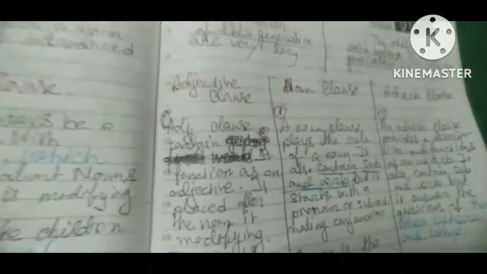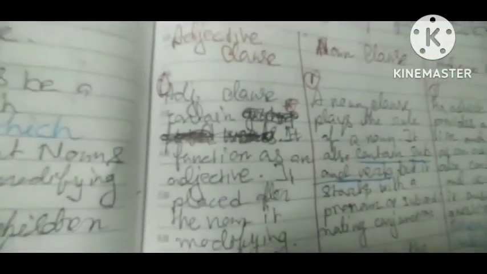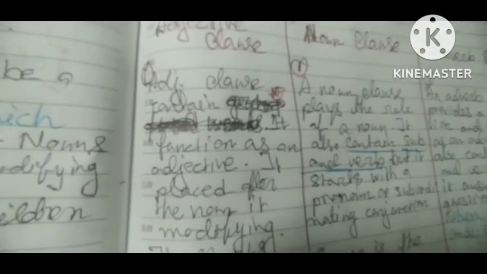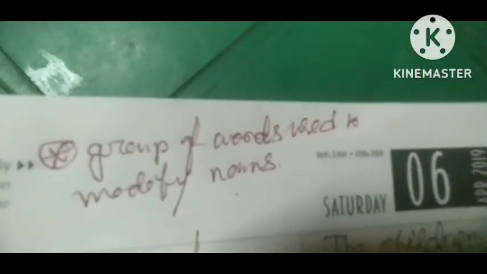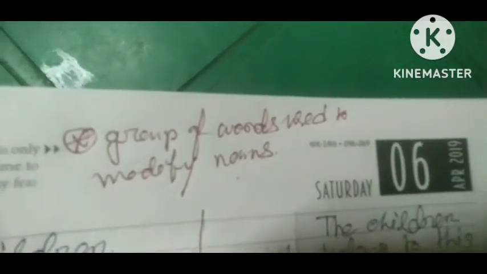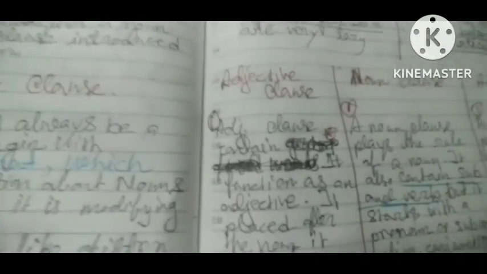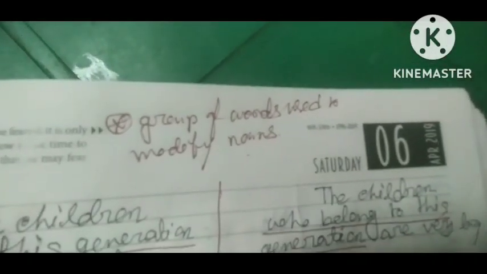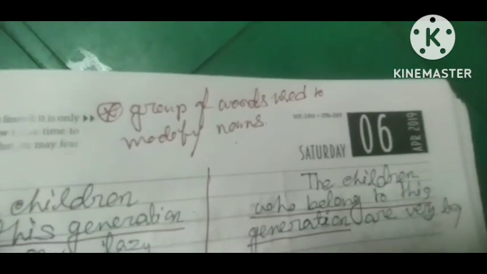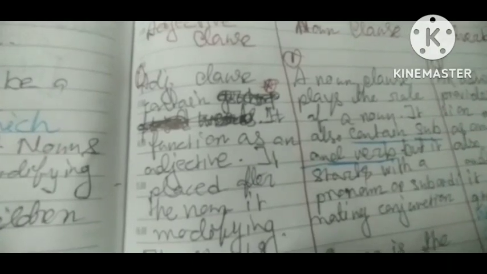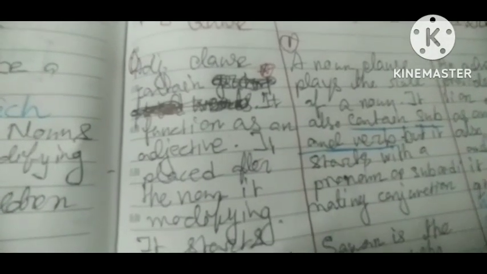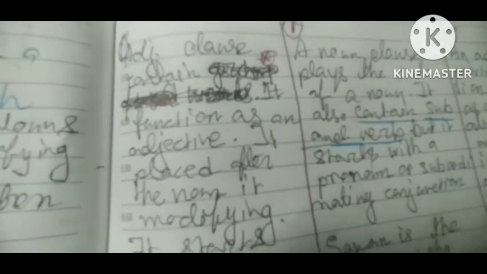Okay. So first of all, the adjective clause. What does an adjective clause contain? An adjective clause contains a group of words used to modify a noun. We have discussed already that an adjective clause is a group of words which modify nouns. It functions as an adjective.